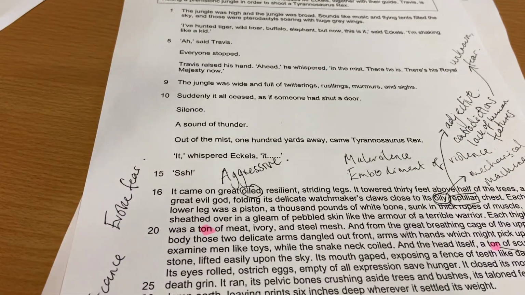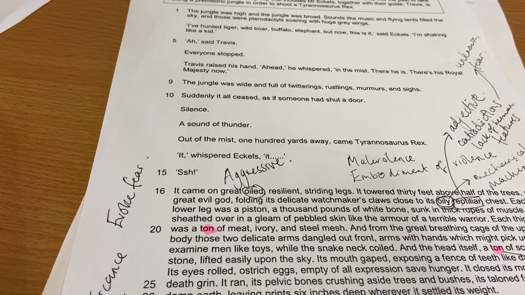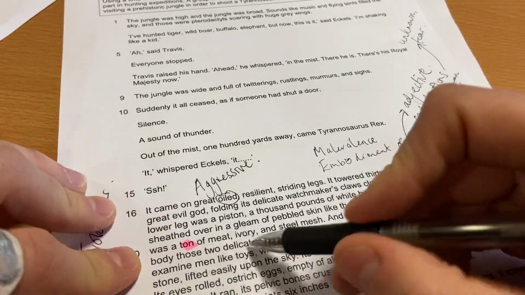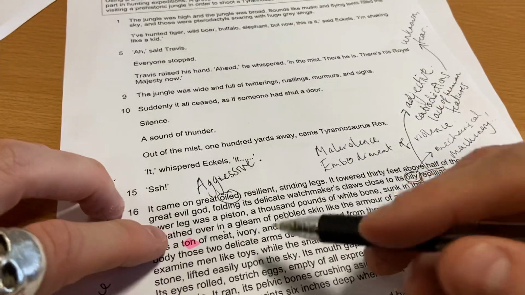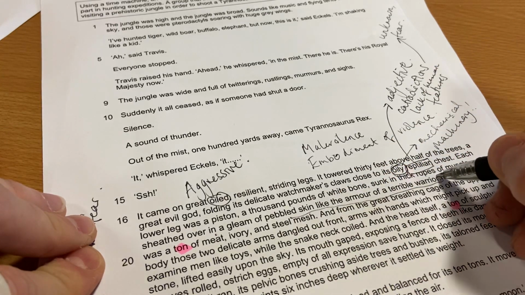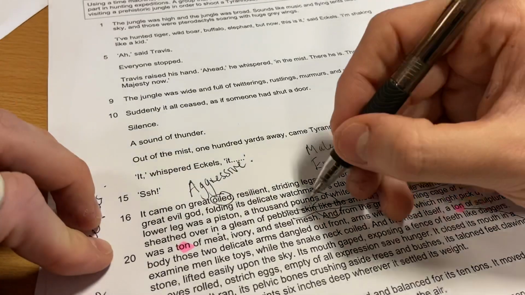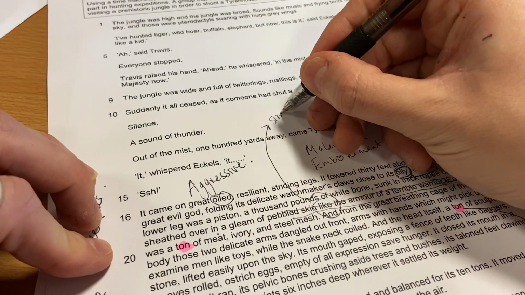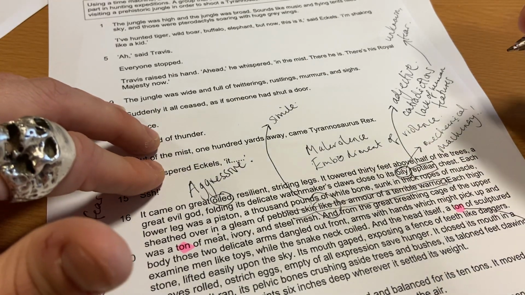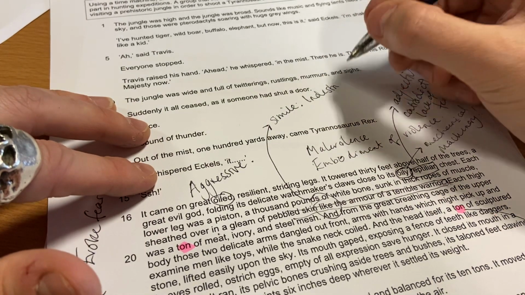Okay, so there are some less obvious ones. If you think about some more significant ones, we might want to focus on the simile here. A gleam of pebbled skin. This is a glorious line. A gleam of pebbled skin, like the armour of a terrible warrior. Now we all know that using like or as to compare two things is a simile. Let's think about what the effect of that simile is. It's saying the skin is like the armour of a terrible warrior. If someone's got armour, it means they're protected. It maybe suggests this dinosaur is indestructible.